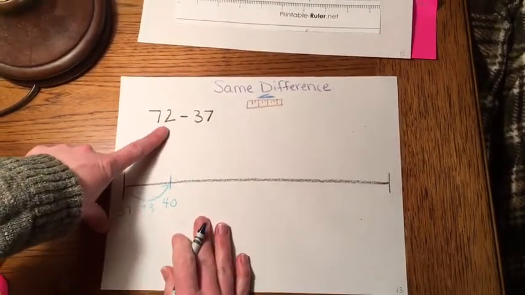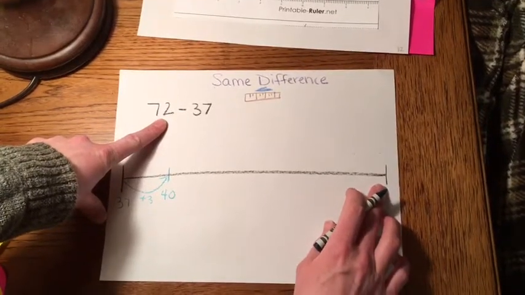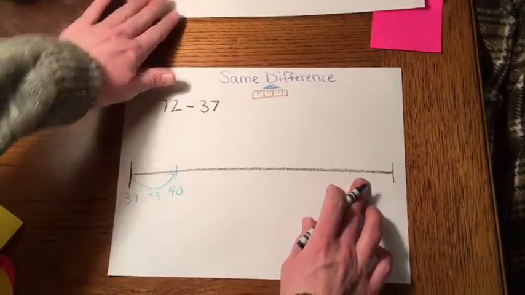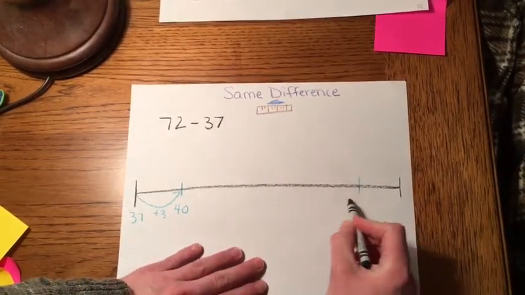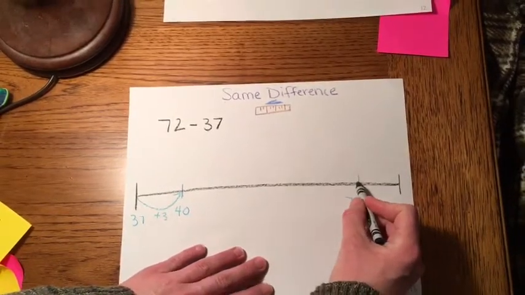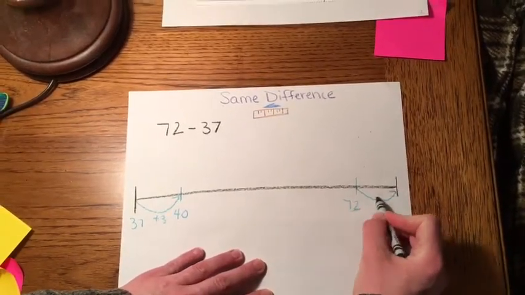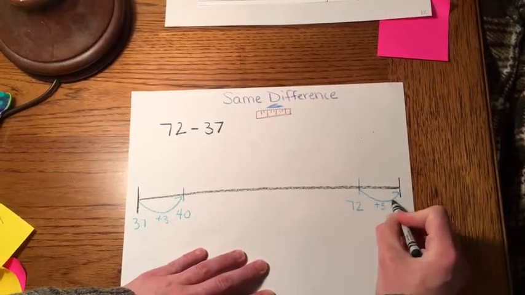We also need to put that 72, and we can't put our 72 all the way down to the end. The 72 needs to be a little bit in. So we're going to put our 72 about here. Okay, and then we need to move this one also 3 places, which is going to leave us with 75.